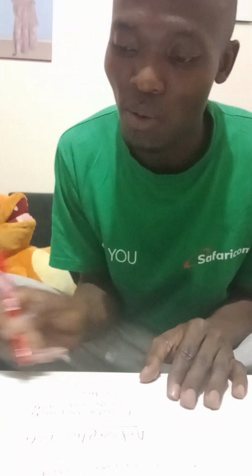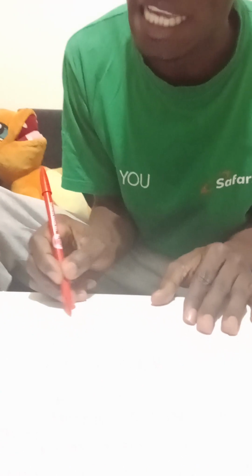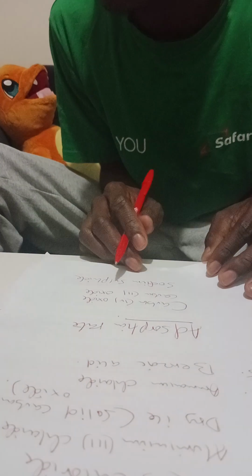Sodium and sulfur. There's only one compound formed when sodium reacts with sulfur. It's called sodium sulfide. Sodium sulfide is formed when sodium reacts with sulfur. Then we have sodium, carbon, and oxygen.